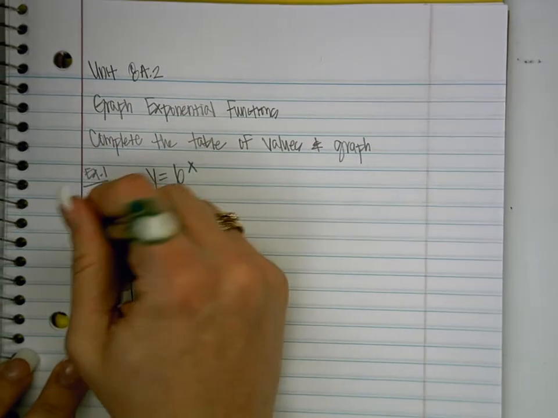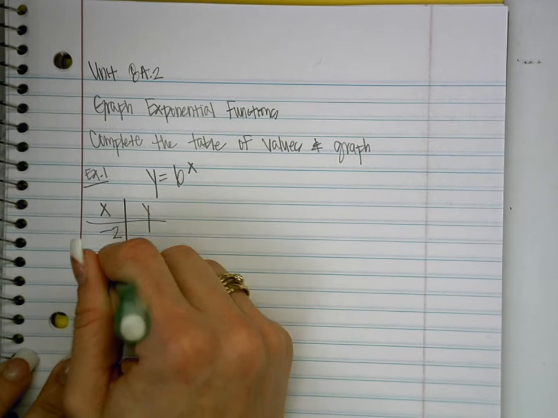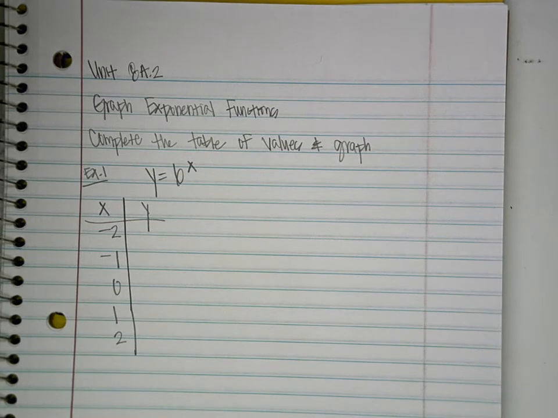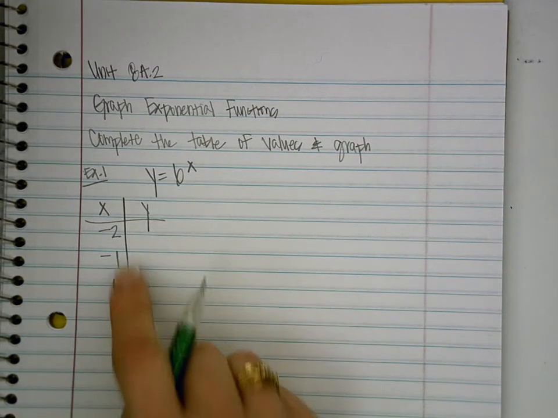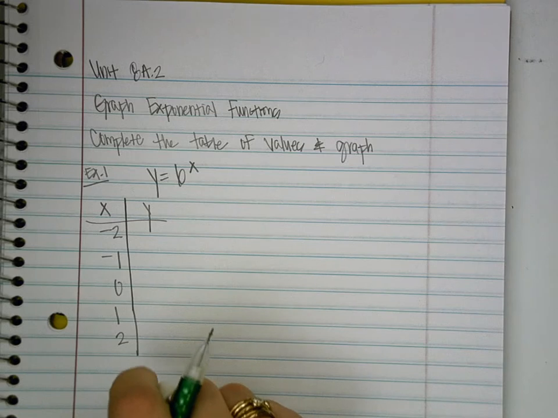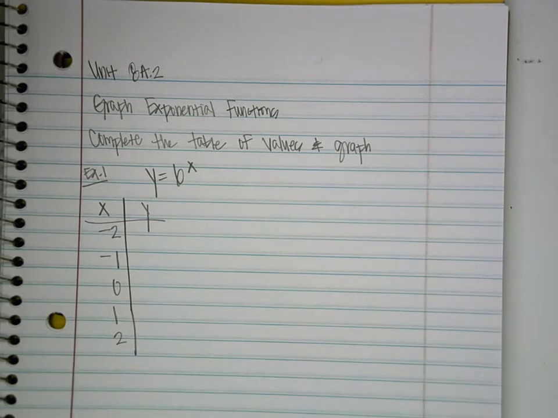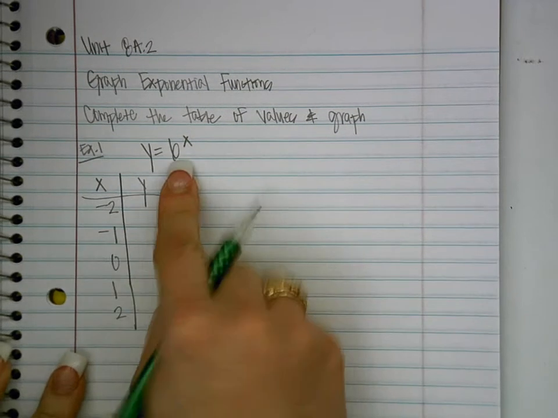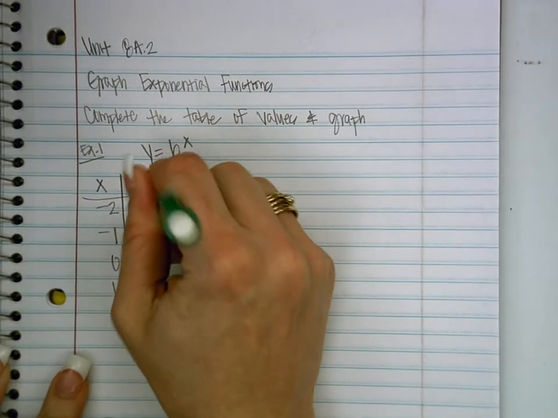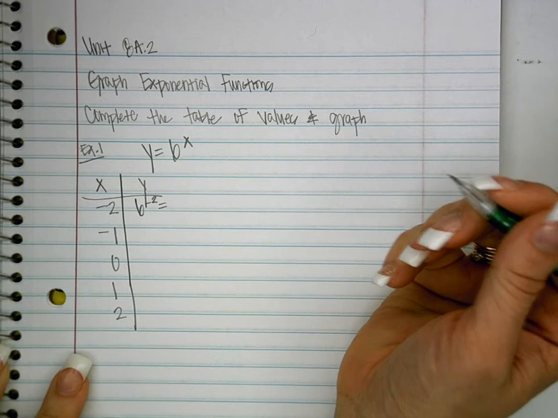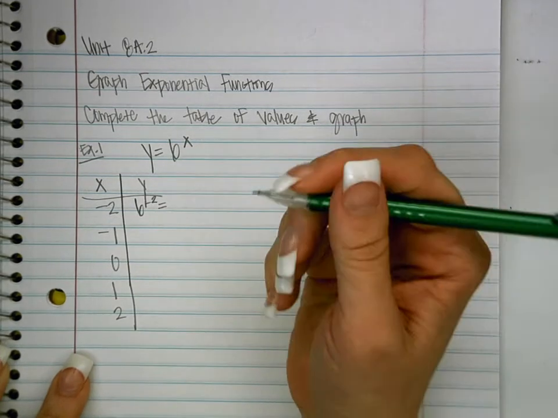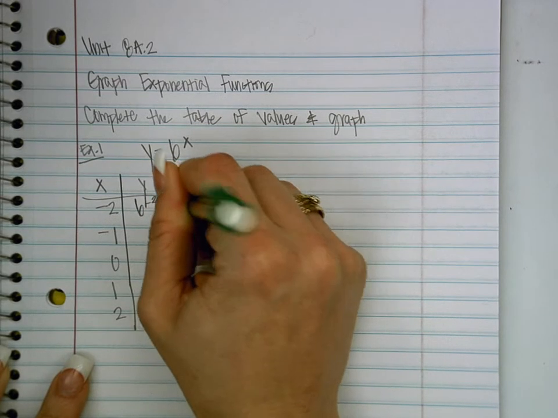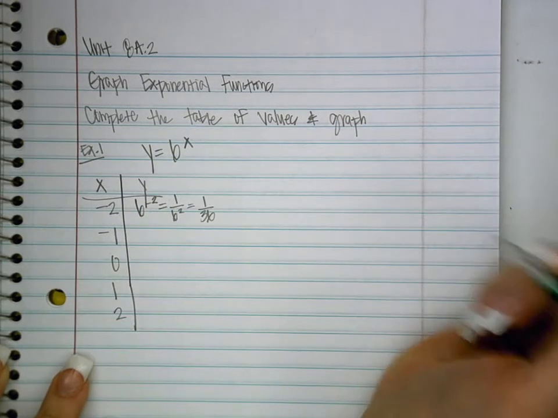We're going to plug in whatever letter is in the exponent. So you're always going to plug in -2, -1, 0, 1, and 2. That's because with exponential graphs, you can get really, really large answers. So you want to see a little bit on the left, a little bit on the right, and right in the middle. These are the standard numbers we almost always plug in. So 6 to the -2 power becomes 1 over 6 squared, which is 1 over 36.